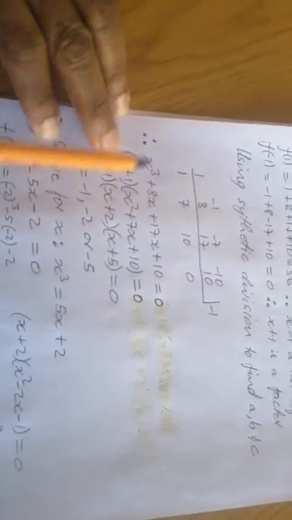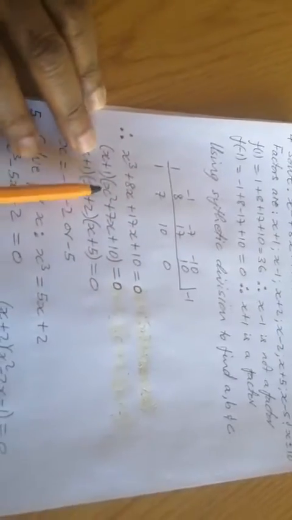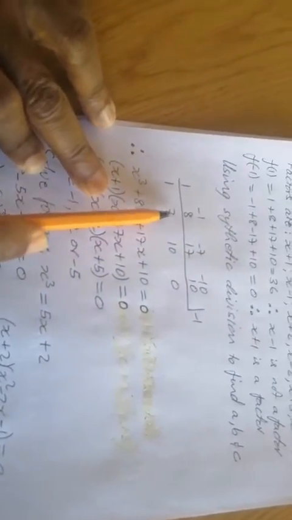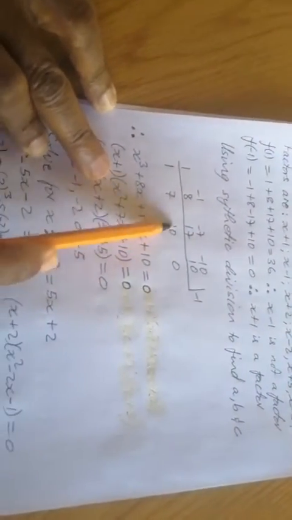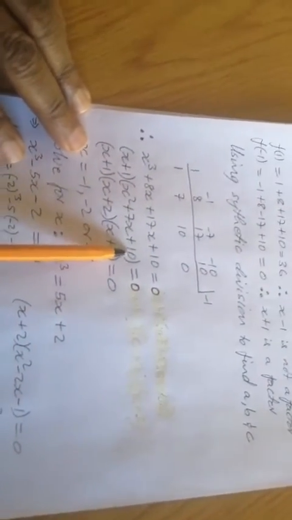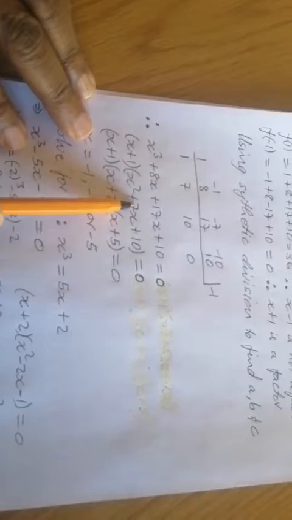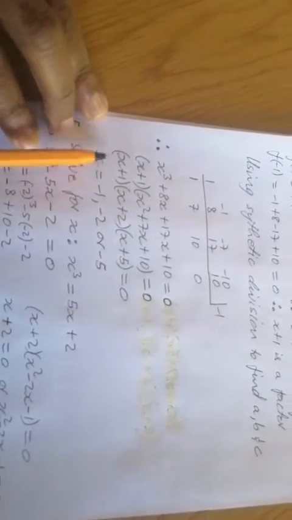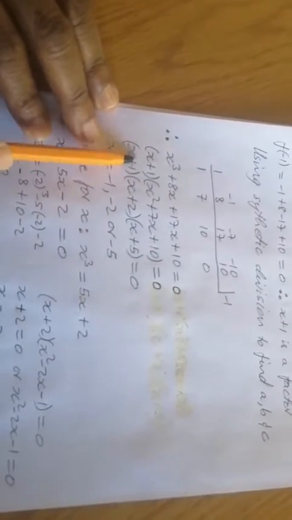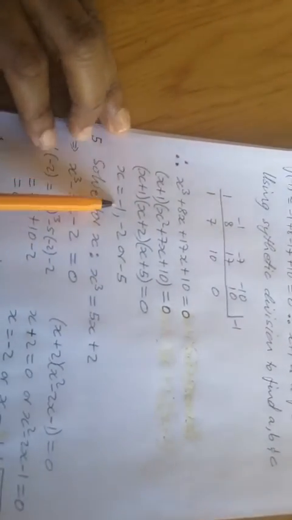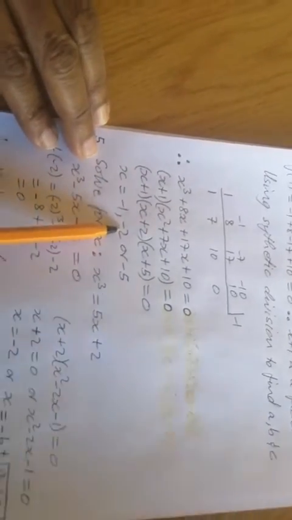We have x plus 1, which we discovered is a factor. Now we copy the coefficients. There is a 1x squared plus 7x plus 10. Now, are we able to factorize this? Yes, factors of 10, which when added, they give us a 7. That's 2 and 5. So we end up with that. Now we are solving. So either this is 0 or that is 0 or that is 0. So we end up with x is minus 1 or minus 2 or minus 5.